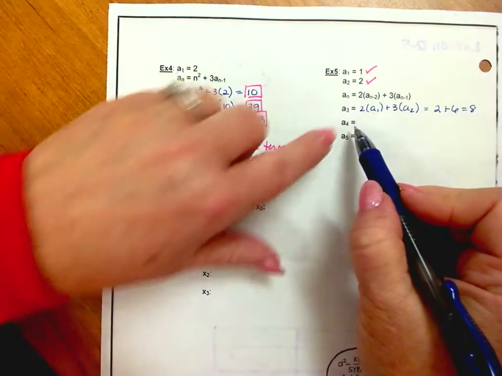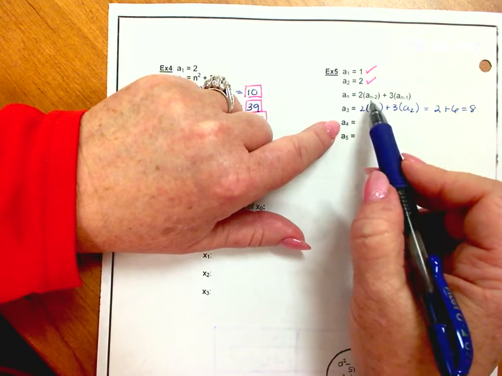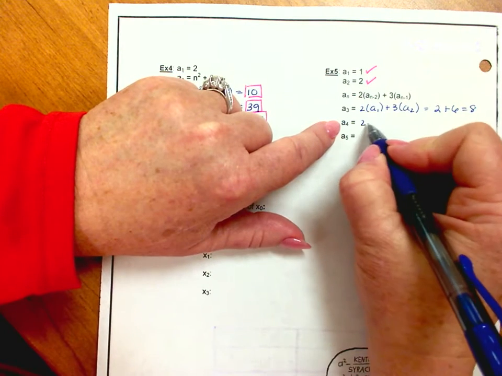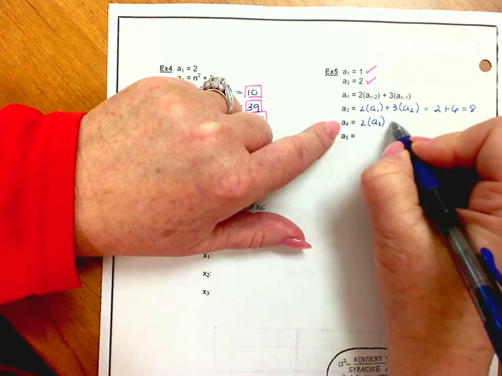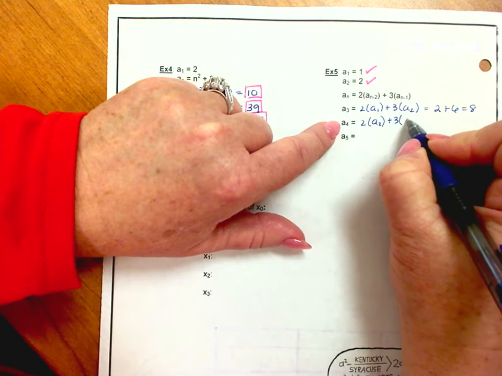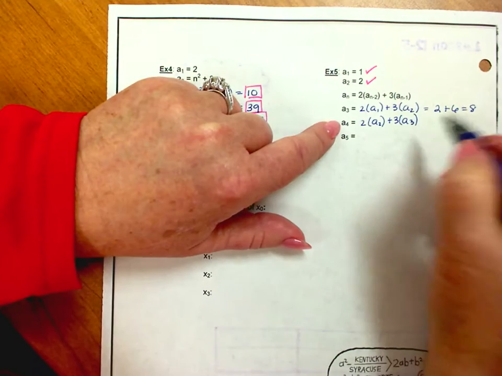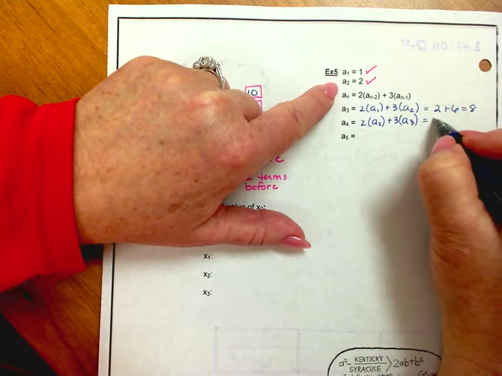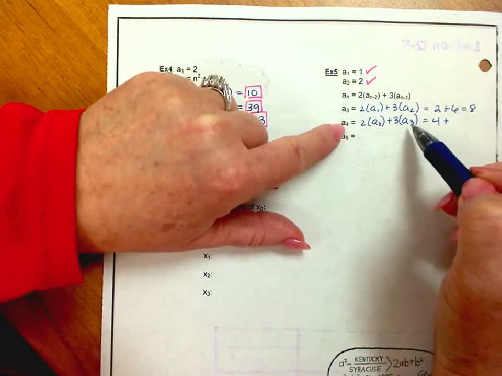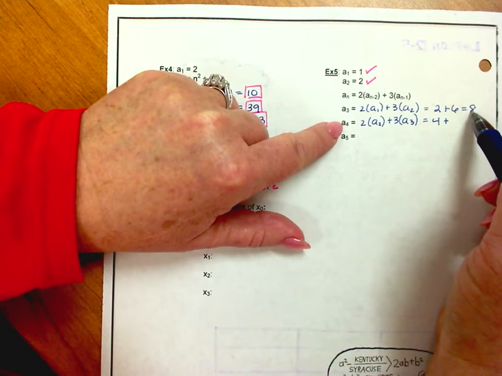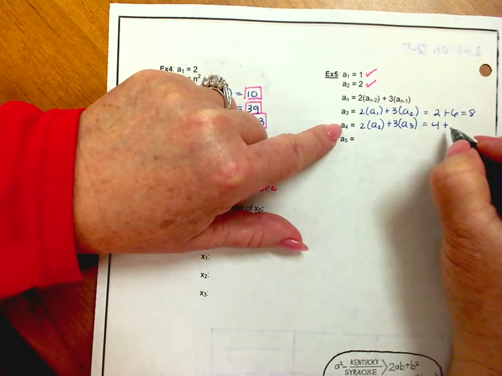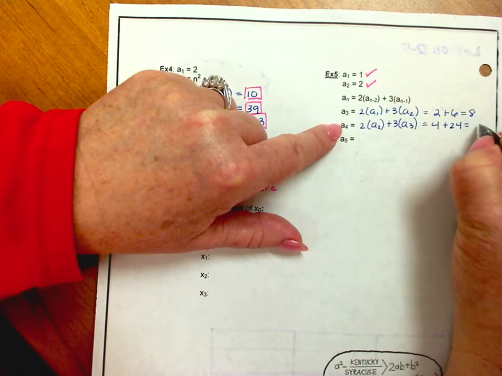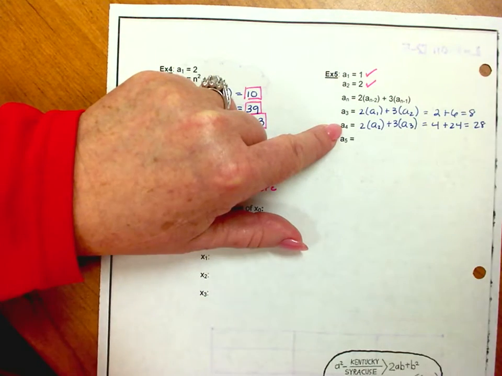A sub 4. So now I want 2 terms before, so that's going to be 2 times a sub 2 plus 3 times a sub 3, which I just found, which is the last term. Okay, so 2 times a sub 2 is going to be 4, plus 3 times a sub 3 is going to be 24, which equals 28.